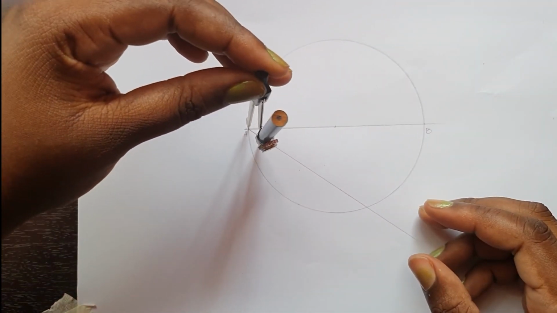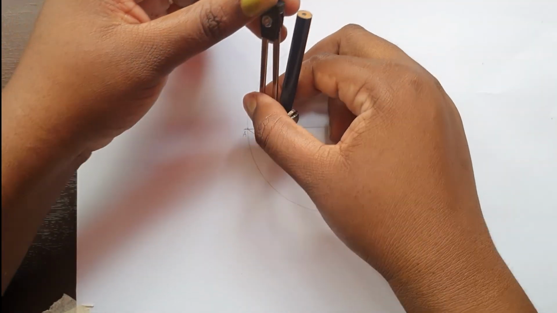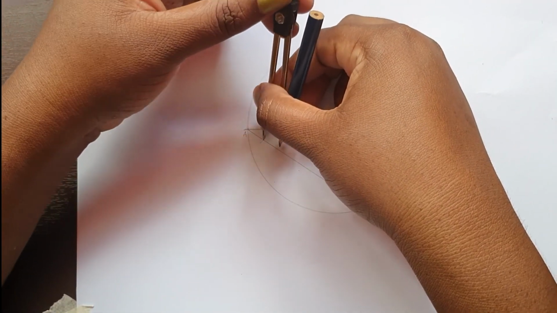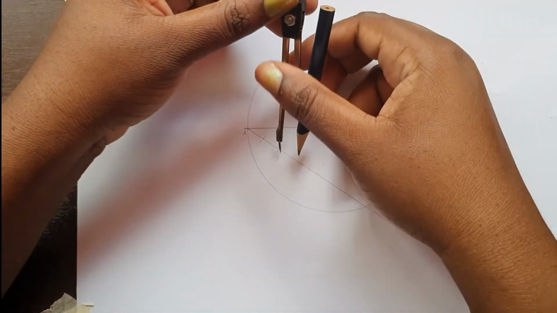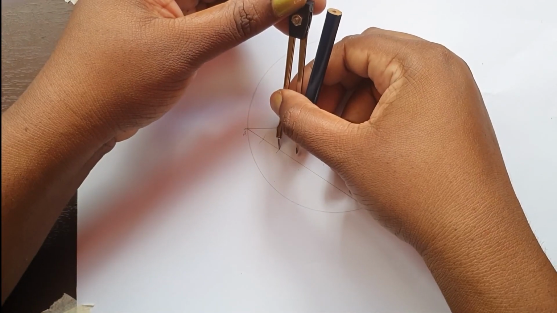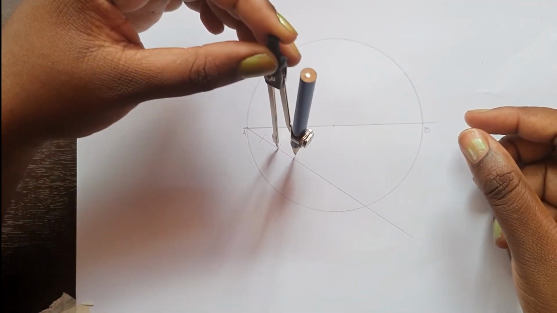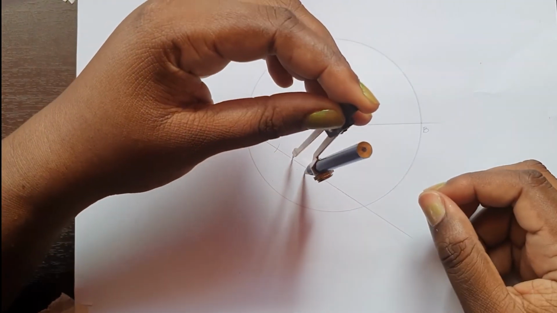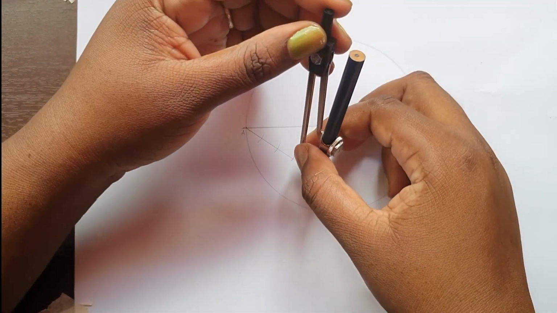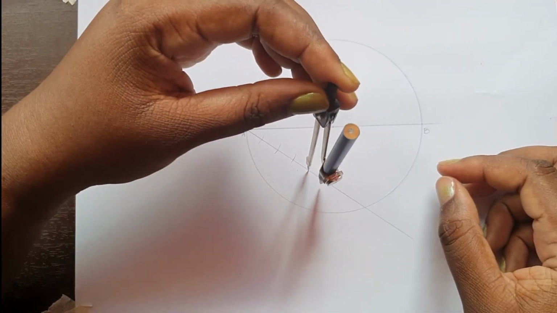So let me just open about that. So I have 1, 2, 3, 4, and 5.